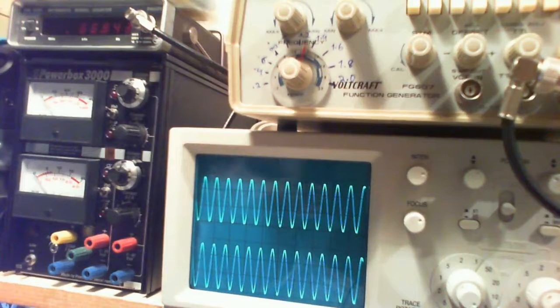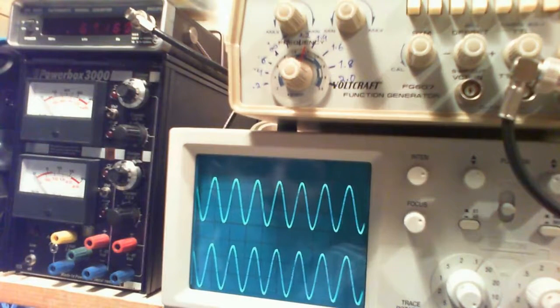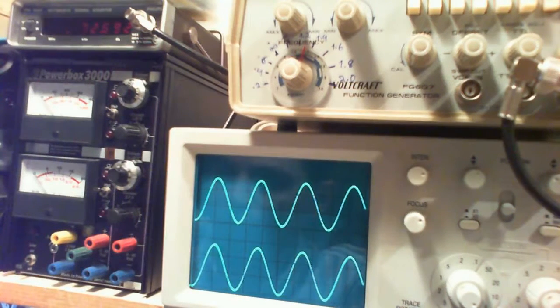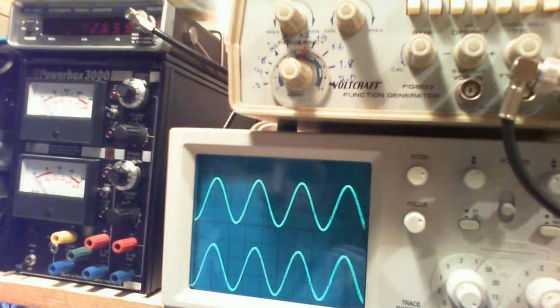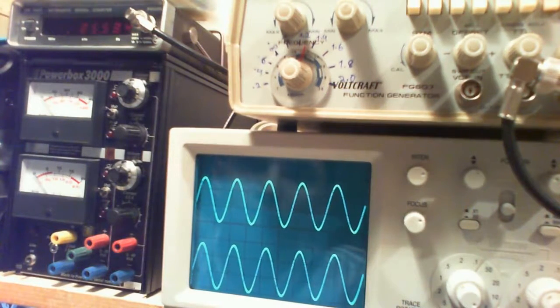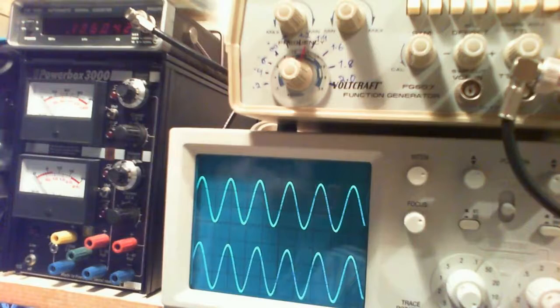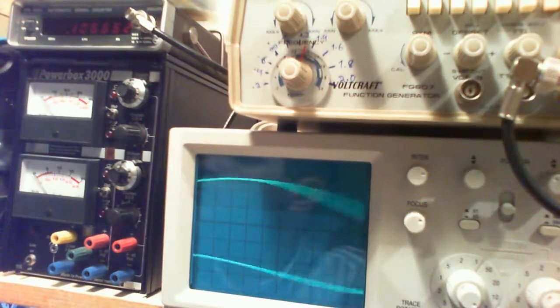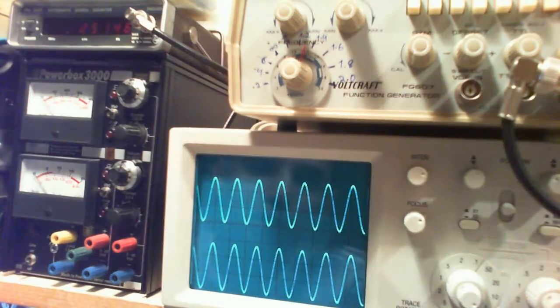And then from here, if I increase my frequency, not much is happening. And if I go down in range and then multiply by 10, still not much is happening.